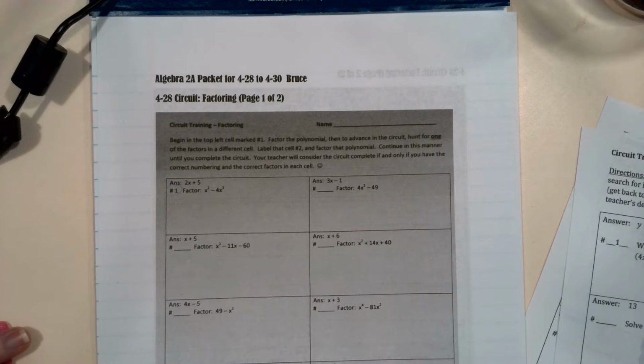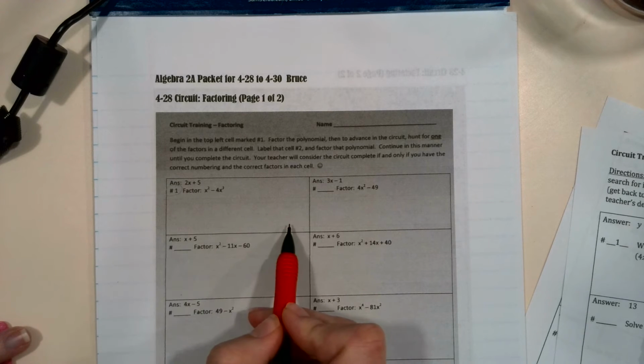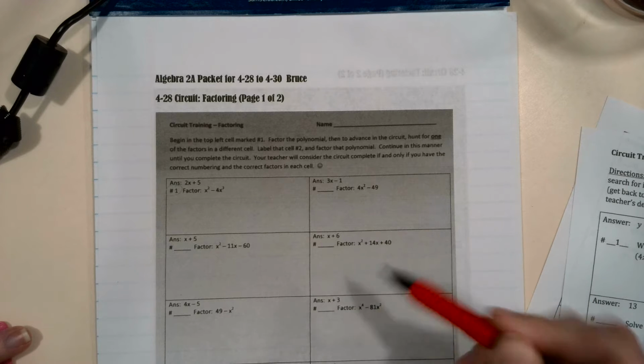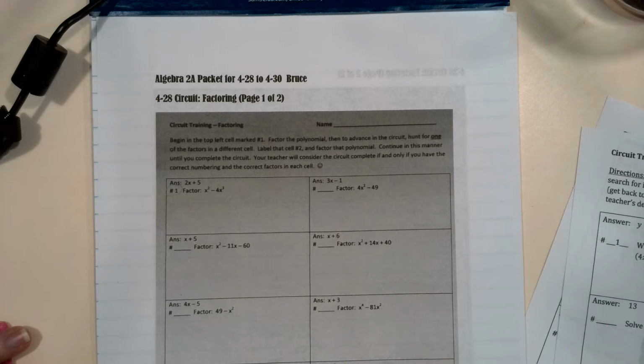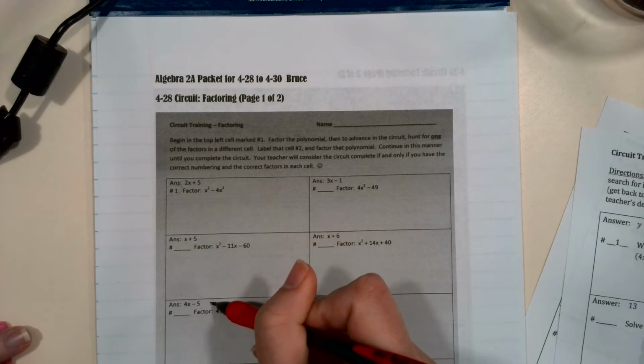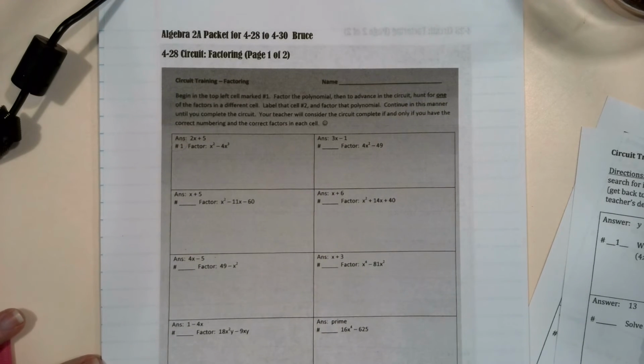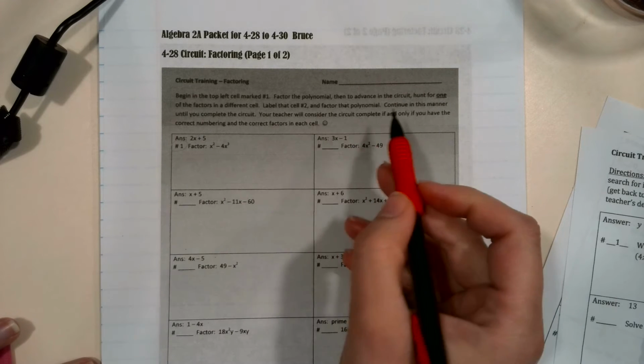As you proceed through the circuit and we get our answer, we're going to look for the answer in these other boxes. So these are parts of the answers of the problems you're going to solve. So let's solve this one.